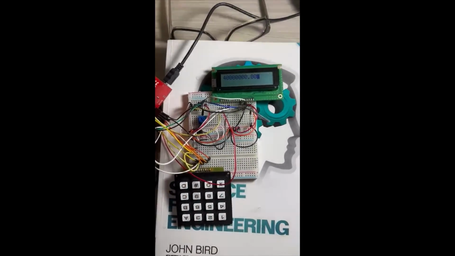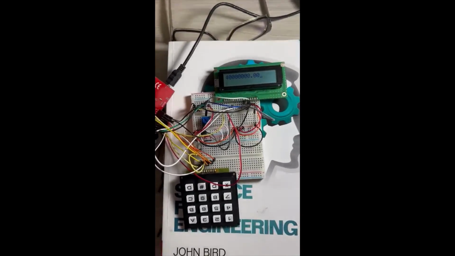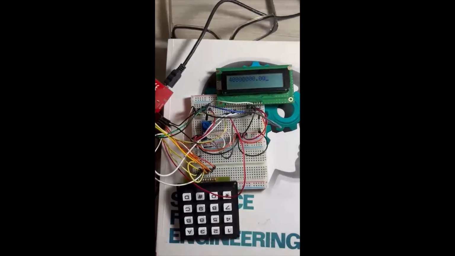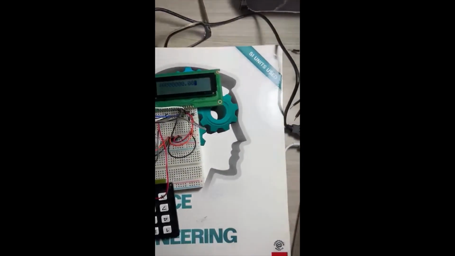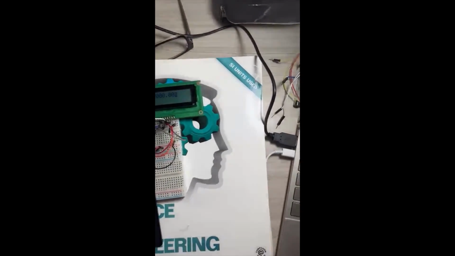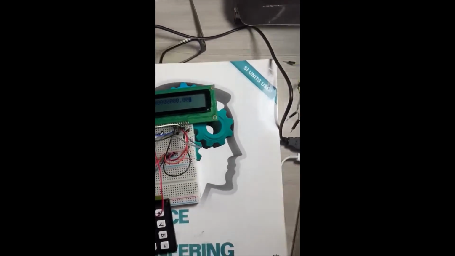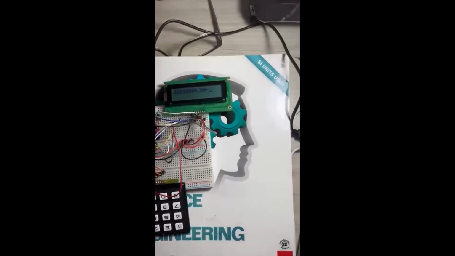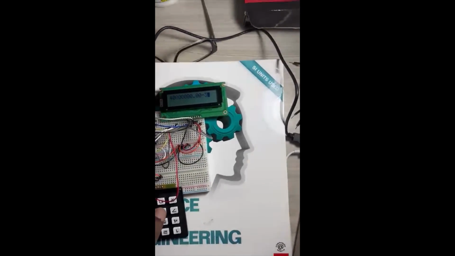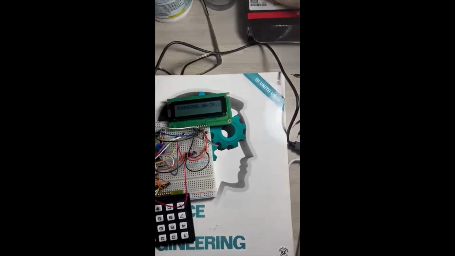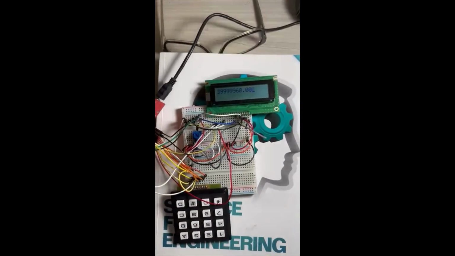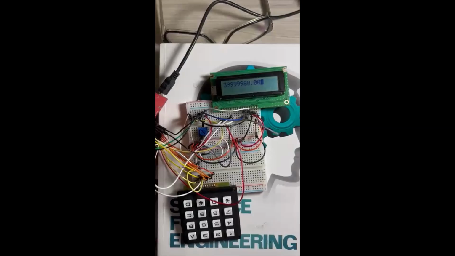Let me just demonstrate now also the ability to handle floating point operations. For example, a decimal number. If we do minus, let's say 38.2, see the result. The result is right.